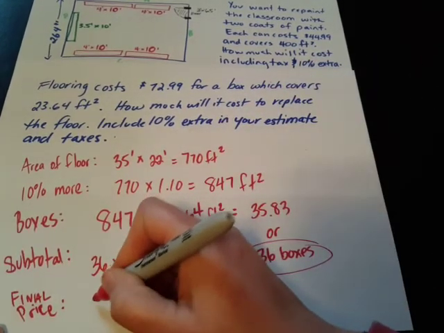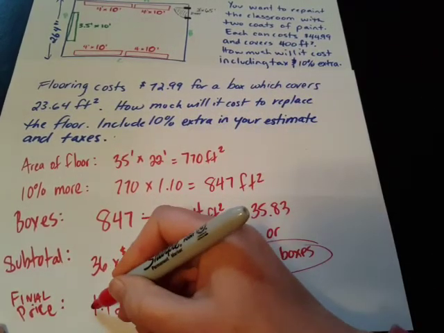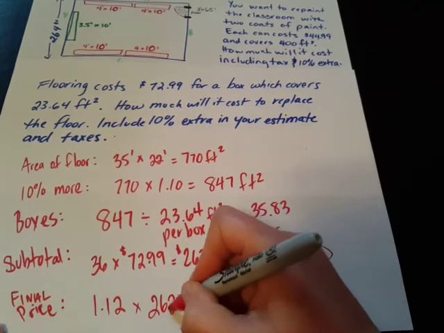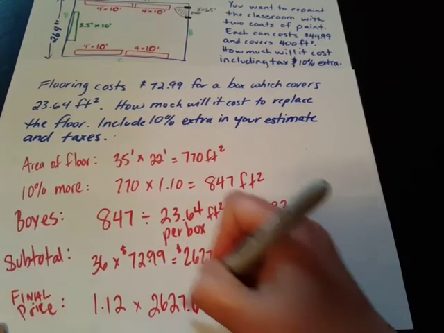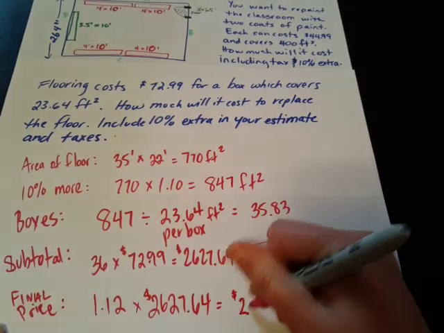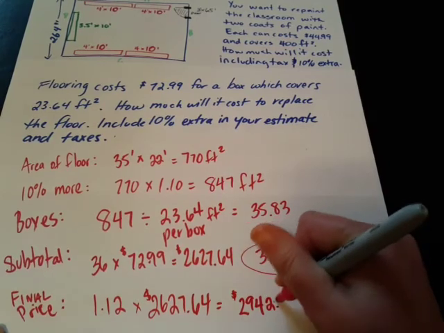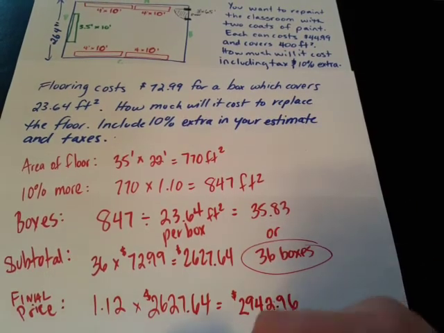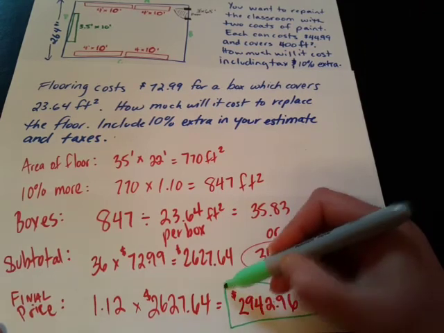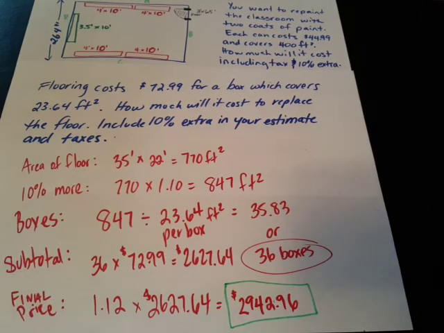So our final price will be 1.12, or 100% of the price and 12% tax. And so we have a final cost then for flooring, with some beautiful laminate flooring, for just shy of $3,000 in the classroom. And that is cost of design.